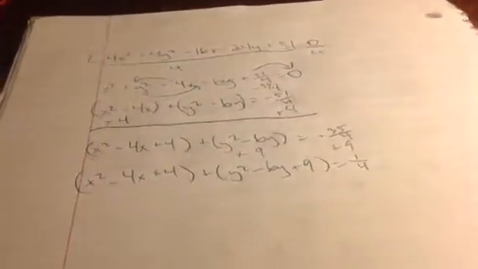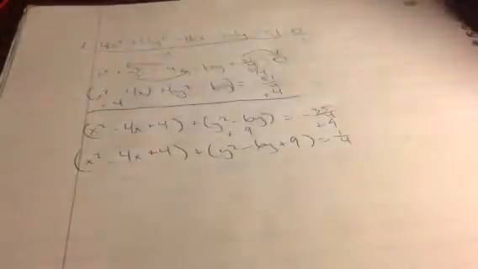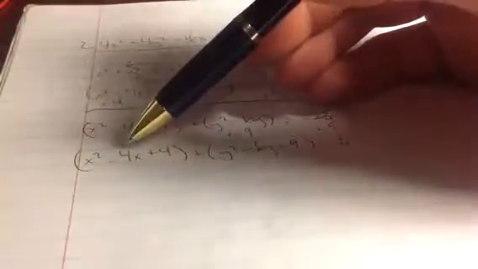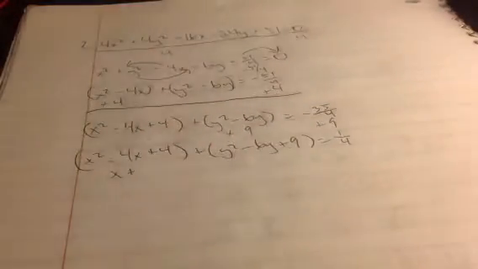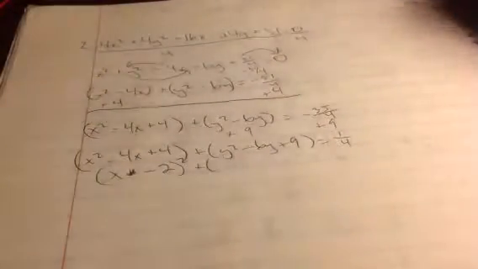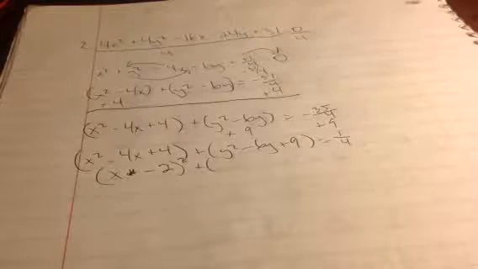Alright, now the final step is turning these perfect square trinomials into a square of a binomial. So that'll be x plus b over 2. In this case, b is negative 4, so it's going to be x plus negative 4 over 2, which is negative 2. So it'll actually be x minus 2 squared. And then on the flip side over here, it'll be y plus b over 2. B over 2 is negative 6 over 2 is a negative 3. So it'll be y minus 3 squared.